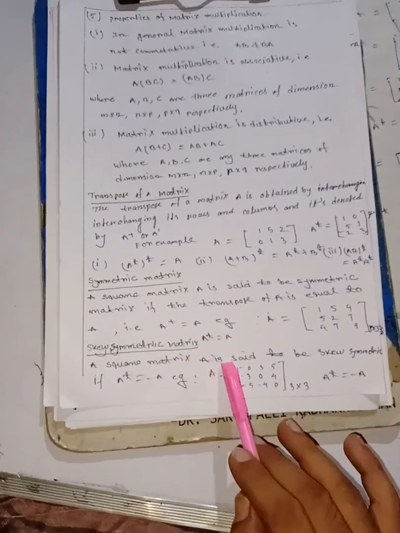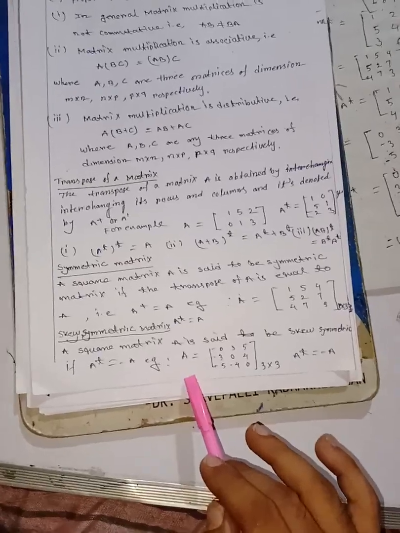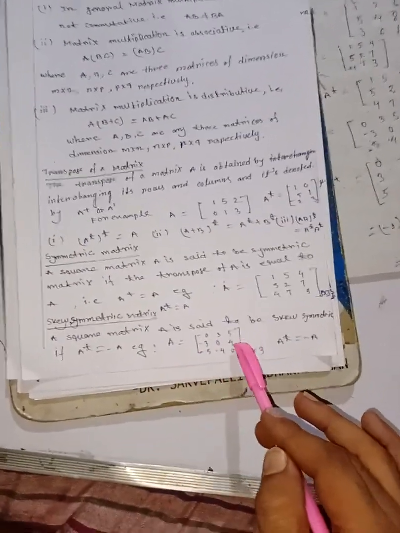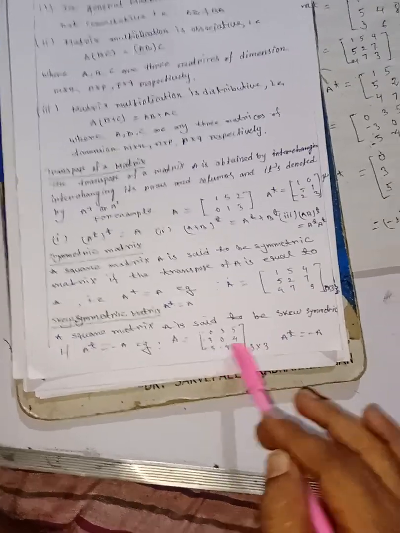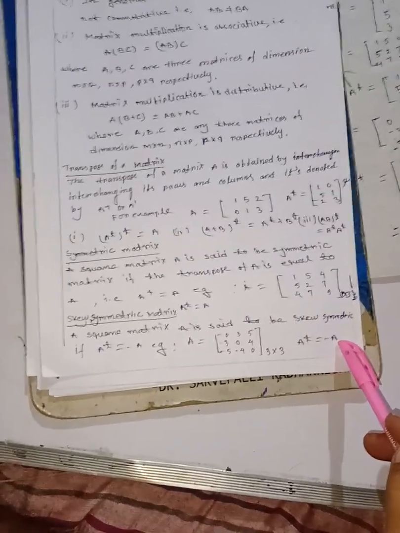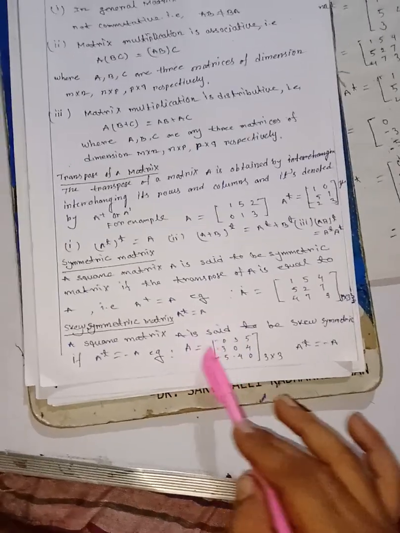Skew symmetric matrix. A square matrix A is said to be skew symmetric if A transpose equals minus A. For example, if we take the 3 by 3 matrix 0 3 5, 3 0 4, 5 4 0, here A transpose equals minus A, so the given matrix A is a skew symmetric matrix.